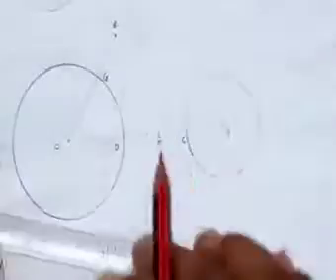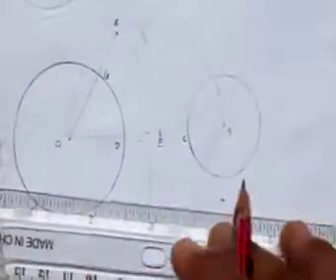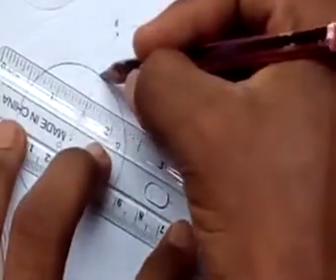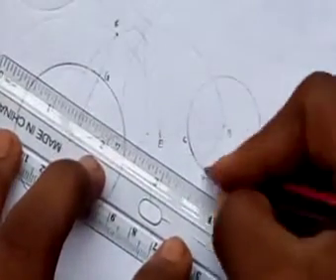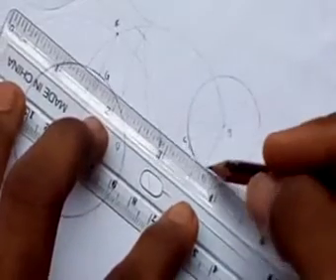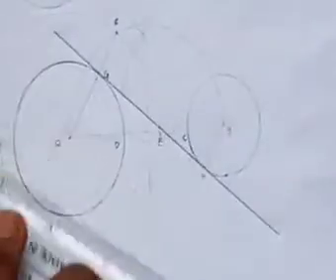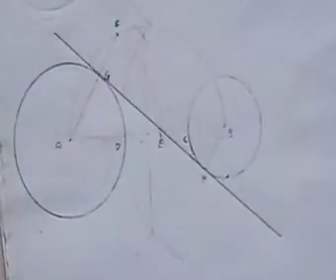Then the next step is to join G to H. This is the point G here, and this is the point H here. Join G to H. Simple. Now this line is the common internal tangent to the two unequal circles.